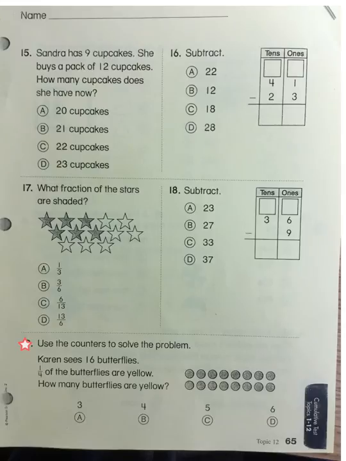And number 19, use counters to solve the problem. Karen sees 16 butterflies. 1/4 of the butterflies are yellow. How many butterflies are yellow? Remember this? This is 1/4 of 16 equals. Here's my hint to you, to remind you. The bottom number, and then 16, and then the 1. That'll give you your answer.